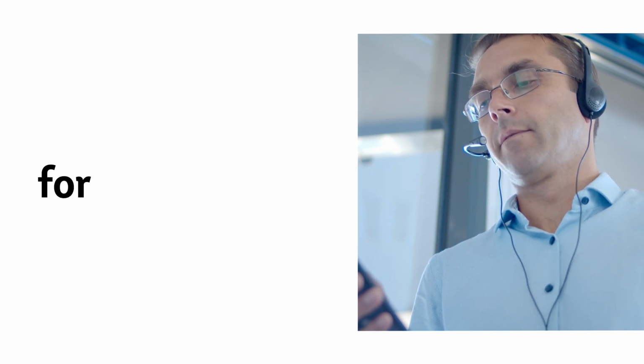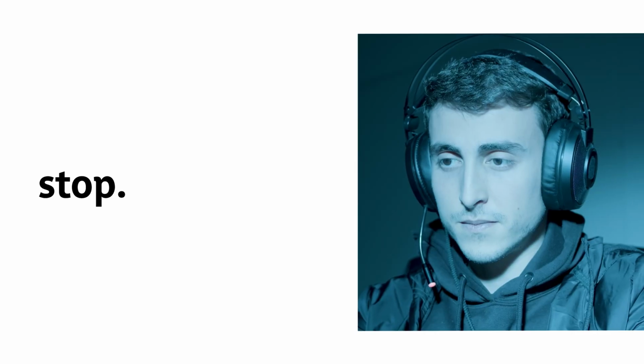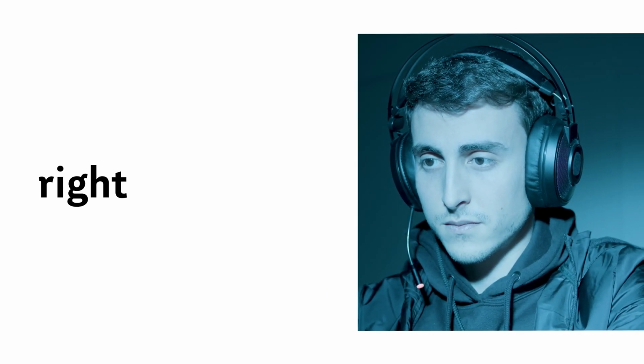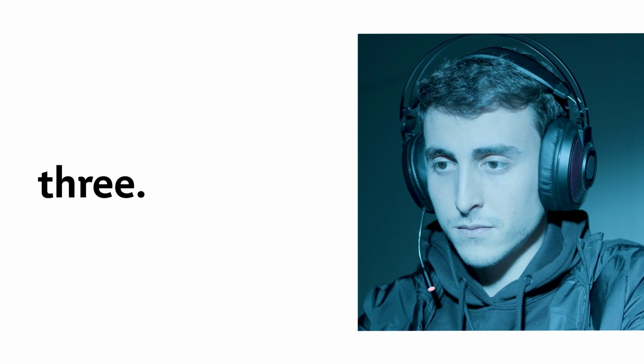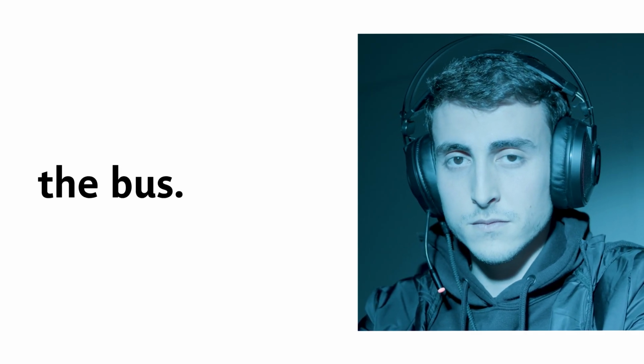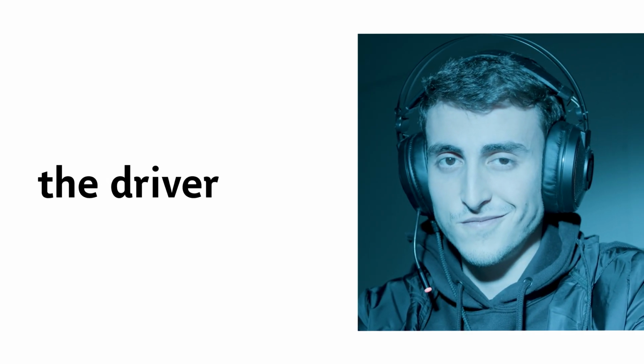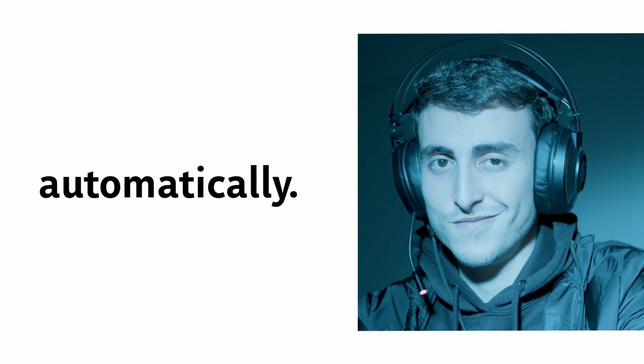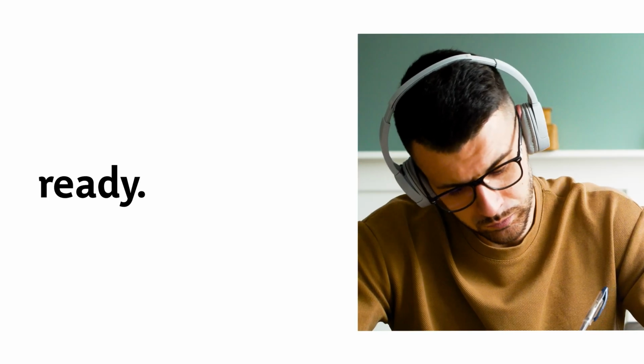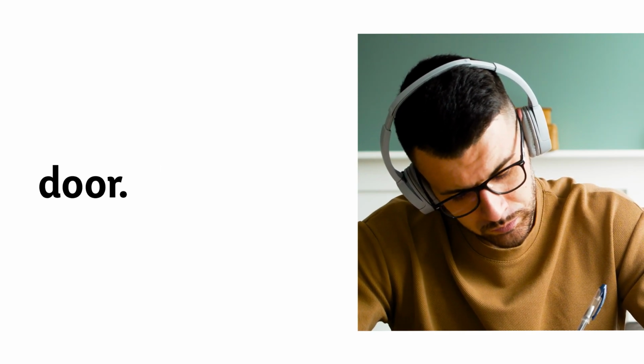2. Wait for your bus. Stand near the sign where the bus will stop. Look for the right bus number. 3. Getting on the bus. Signal the driver if the bus doesn't stop automatically. Have your ticket or pass ready. Enter through the front door.